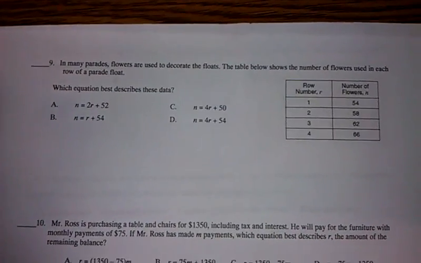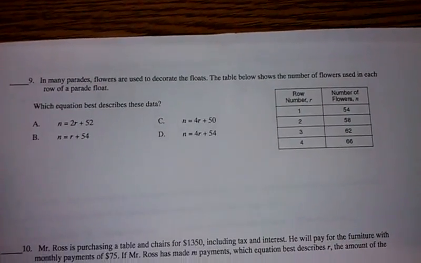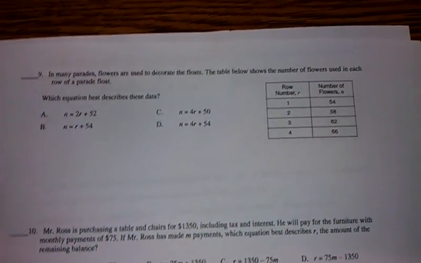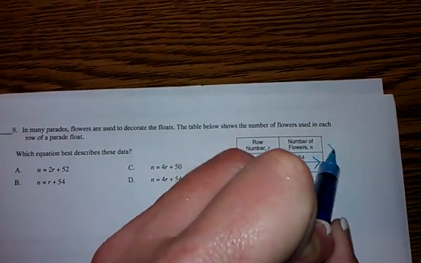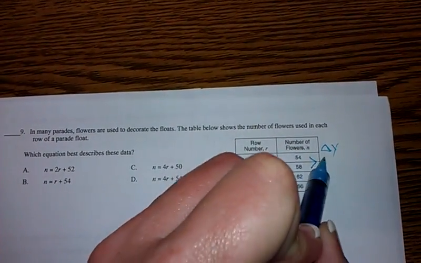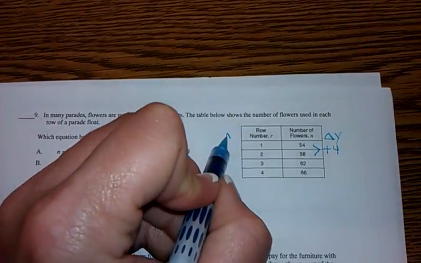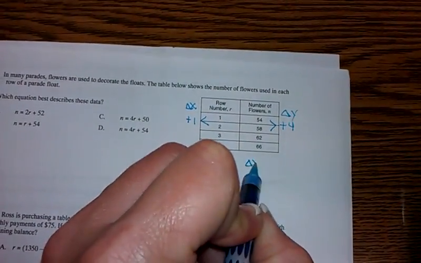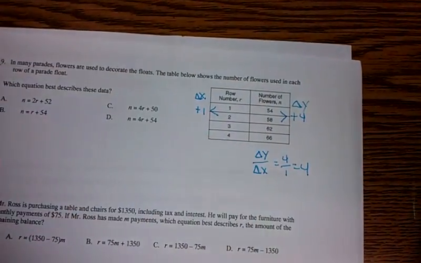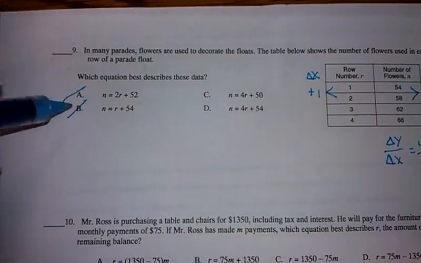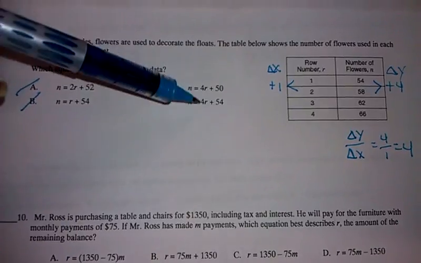Next, right here. Again, anytime I have a table, I'd go in the calculator, press second graph, and match it up. It's the easiest way to do it. I can do it that way, or I can build a table and do delta y, the change in y, plus 4, delta x, plus 1. I have delta y over delta x, 4/1 is 4. My coefficient is going to be 4. I can already eliminate these because these are the only two with the 4x.